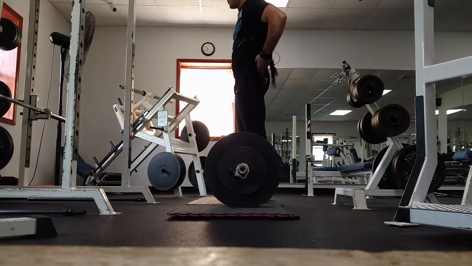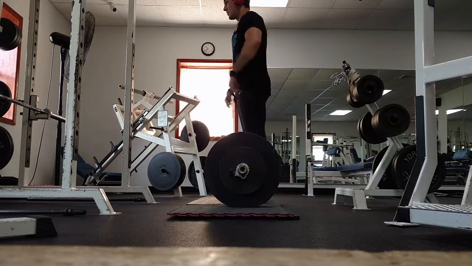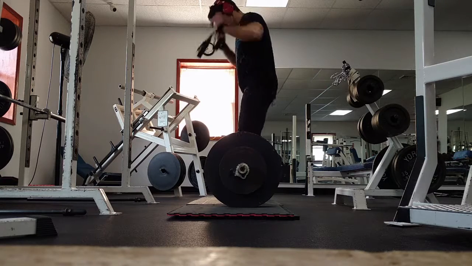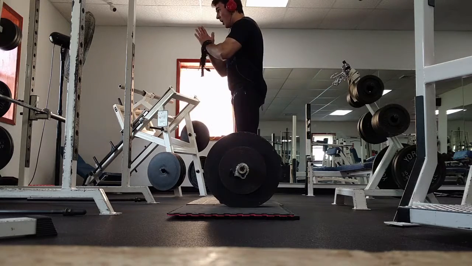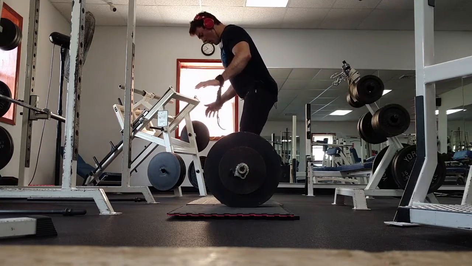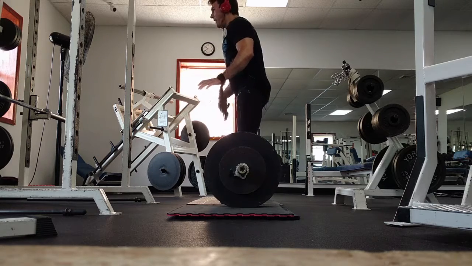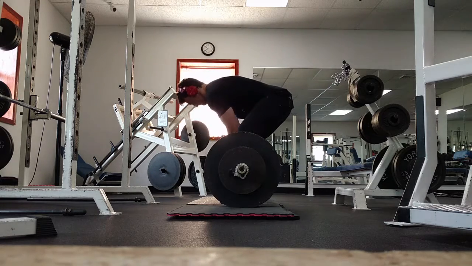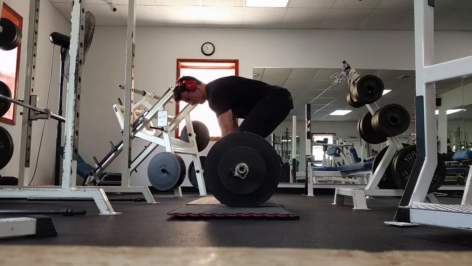You shouldn't be basing an entire program off of a 3 rep max or 4 rep max for any lift. Because here's the deal. My true 1 rep max, as I've said, is 525. Now, according to my percentages, at 90%, which is roughly a 3 rep max, I should be able to hit around 475 as a 3 rep maximum.